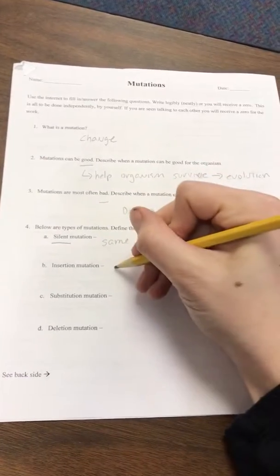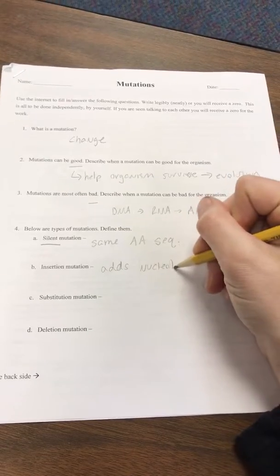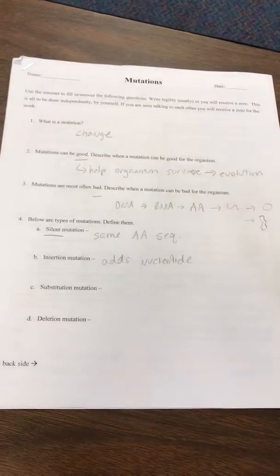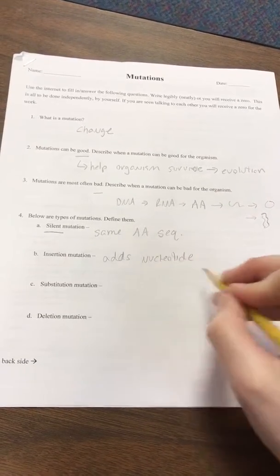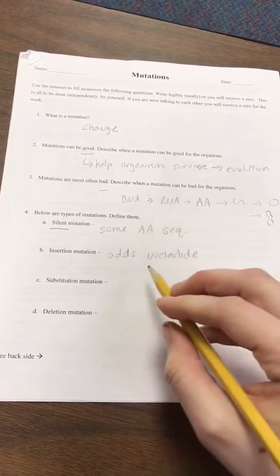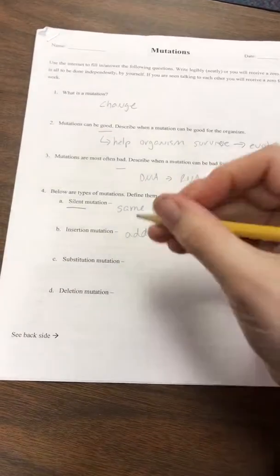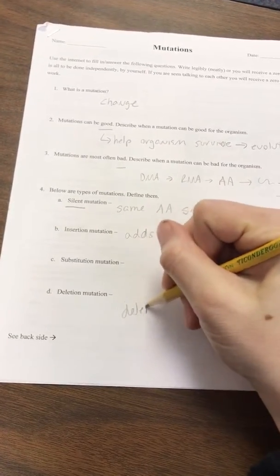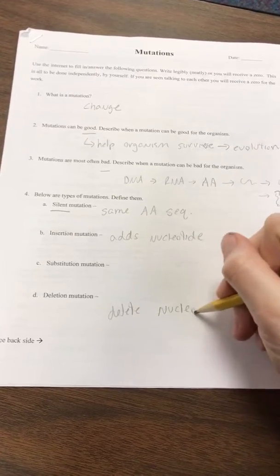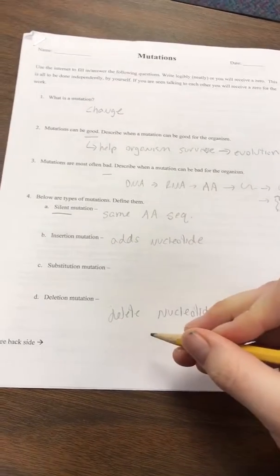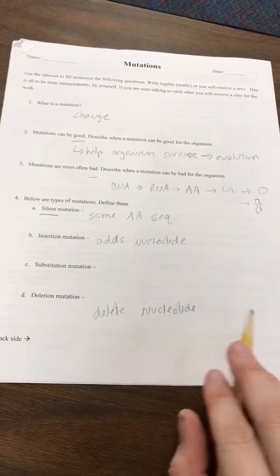An insertion adds a nucleotide. And when you add something, you increase the length and you shift everything over, and it affects many amino acids. Same with deletion. You delete a nucleotide, moving everything over and changing the length and a lot of the amino acids.